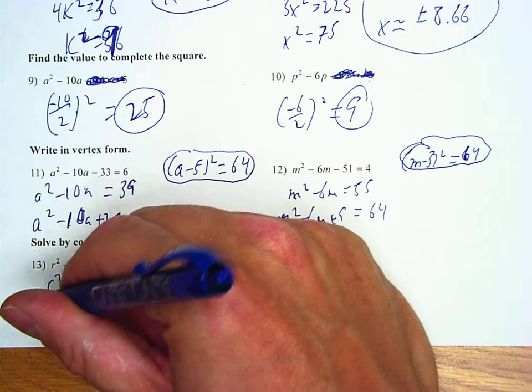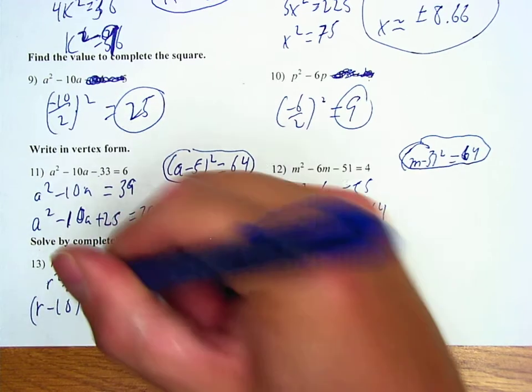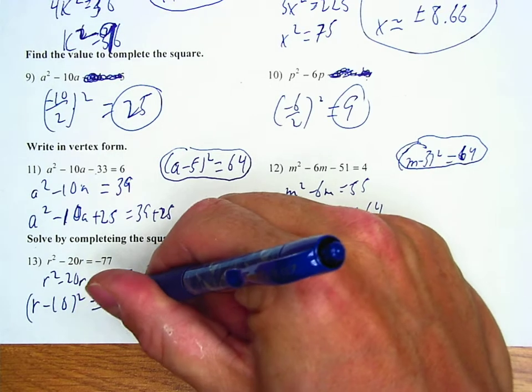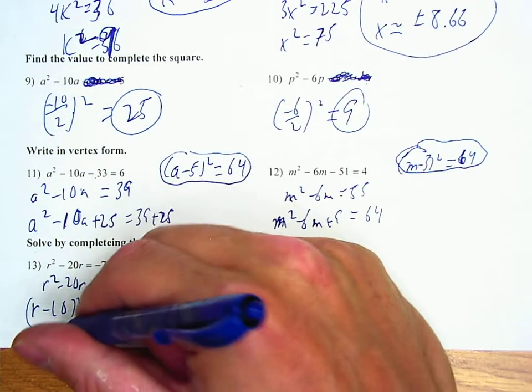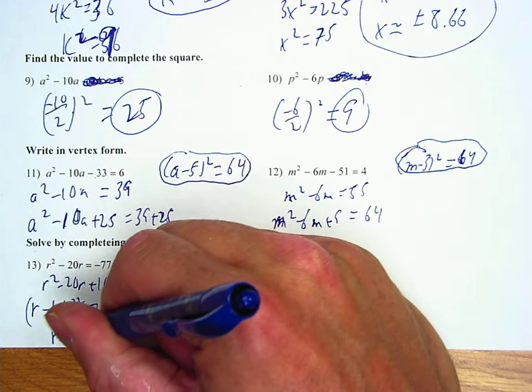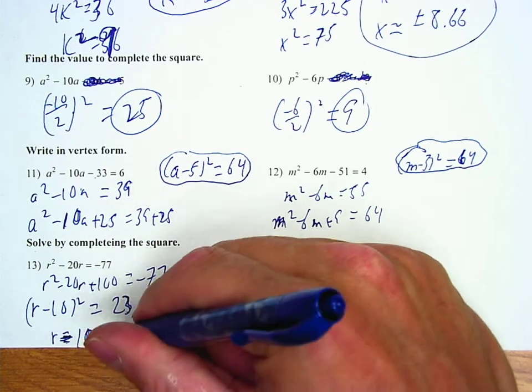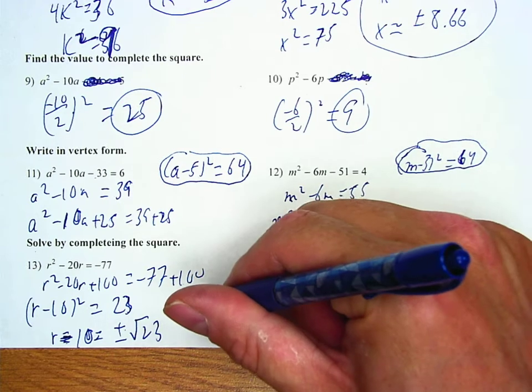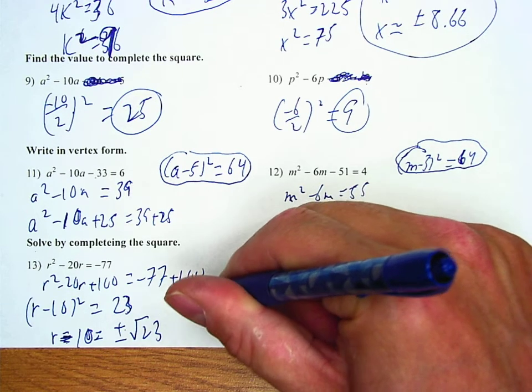So this is r minus 10 squared is equal to negative 77 plus 100, which is 23. Then I have to square root both sides. R minus 10 is equal to the positive and negative square root of 23. And you can leave your answer in exact form, or you can type it in the calculator. I don't care which form you give me.